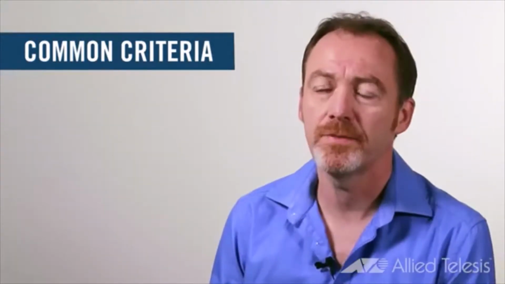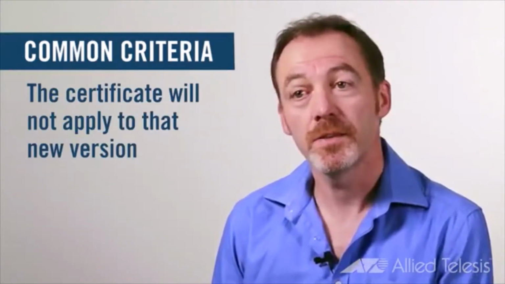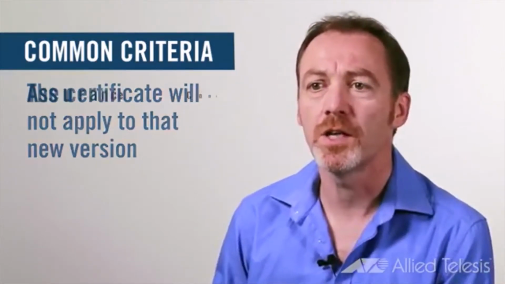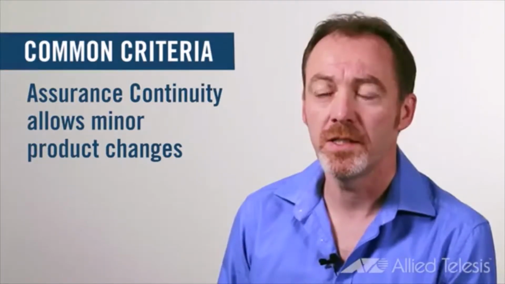Common criteria certification only applies to the configurations and versions specified by the certified security target. So, if for example the product changes from version 1 to version 2, the certificate will not apply to that new version. However, there is a process called assurance continuity to allow minor product changes to be evaluated and subsequent product versions documented on the original common criteria certificate.